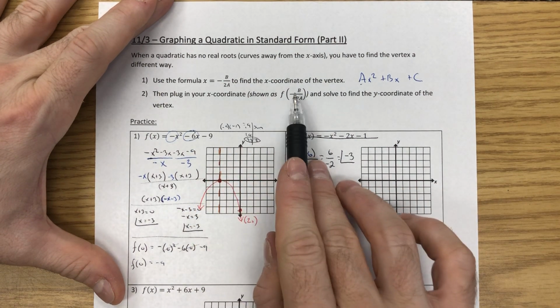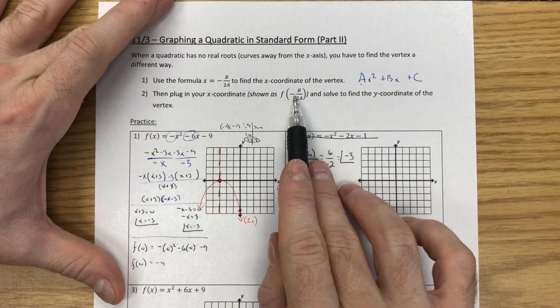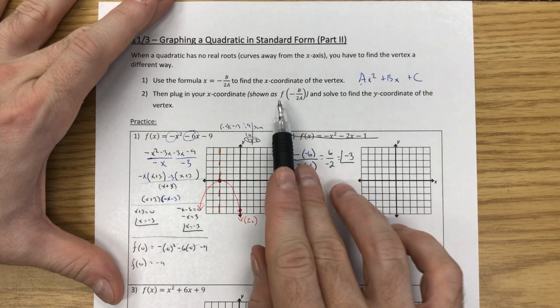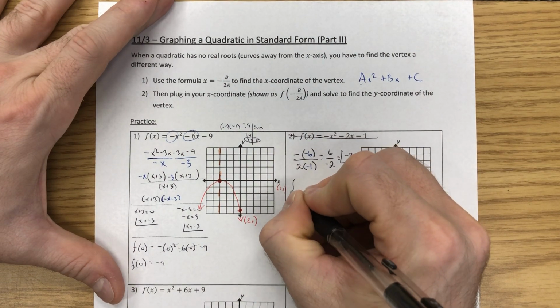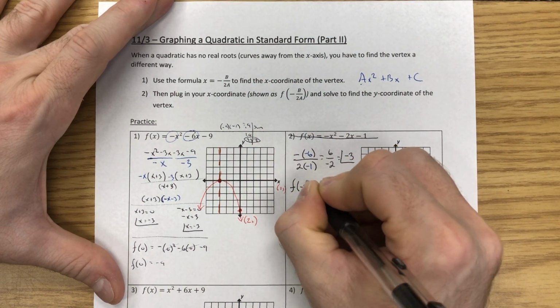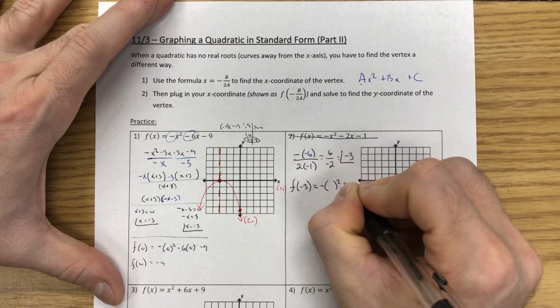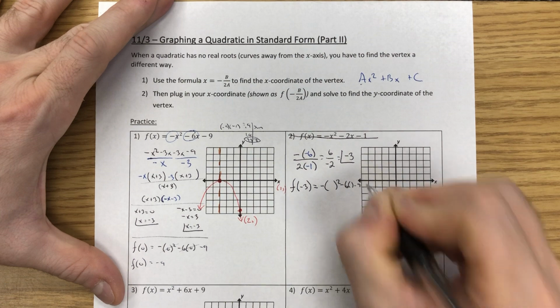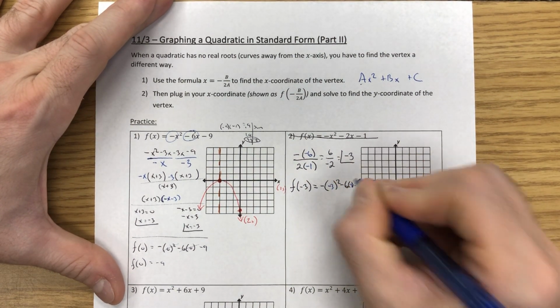And to find the y, I plug in my x, which means if we remember evaluating a function, I'm going to plug that thing in to the function. So I'm going to say, okay, f of negative 3 is equal to negative x squared minus 6x minus 9. And I'm actually going to plug in a negative 3.